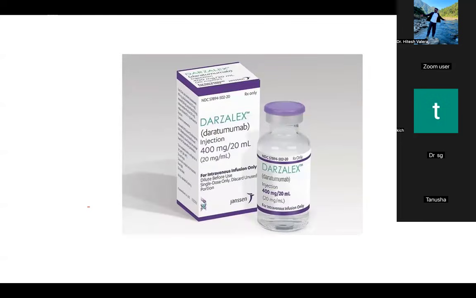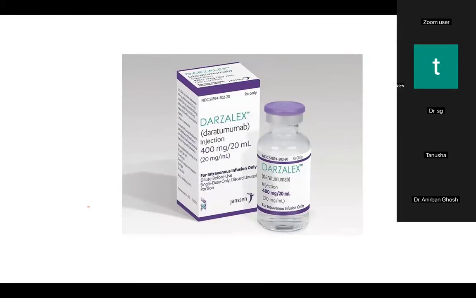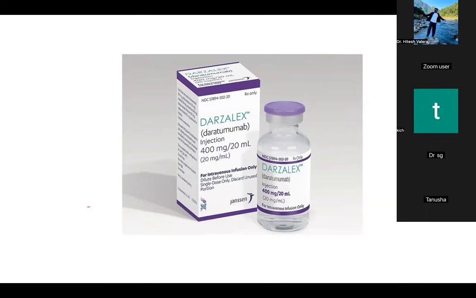Now, coming to the next one. This one is basically a myeloma drug. It is daratumumab. Daratumumab is an anti-CD38 inhibitor. It's a monoclonal antibody that inhibits CD38, which is expressed on the plasma cells that you see in myeloma, and that inhibits the downstream pathways.